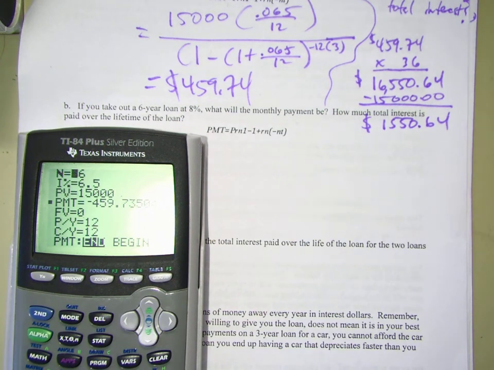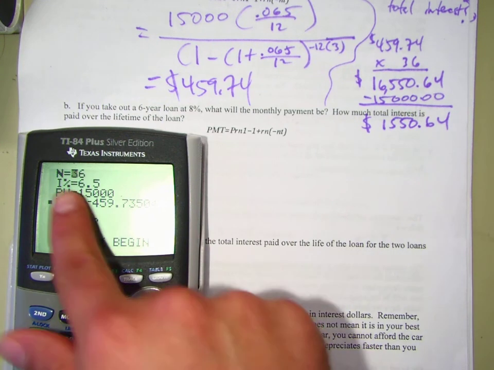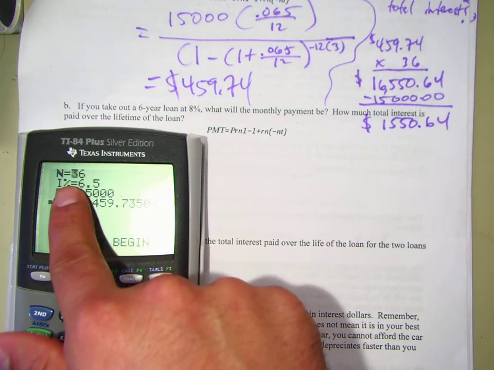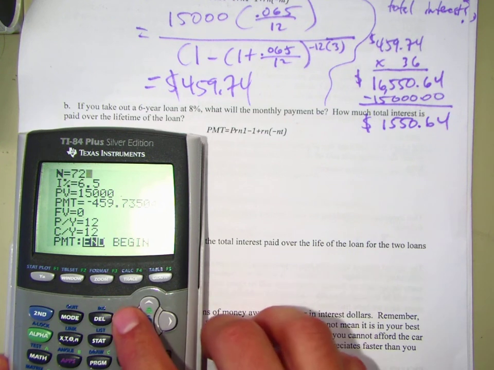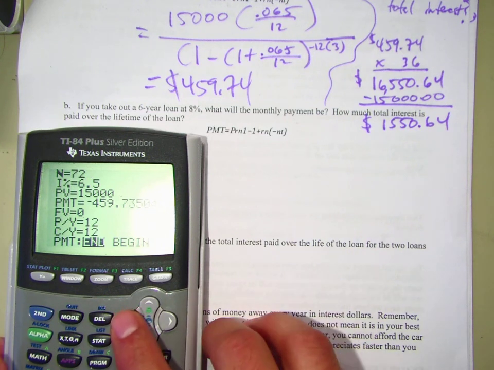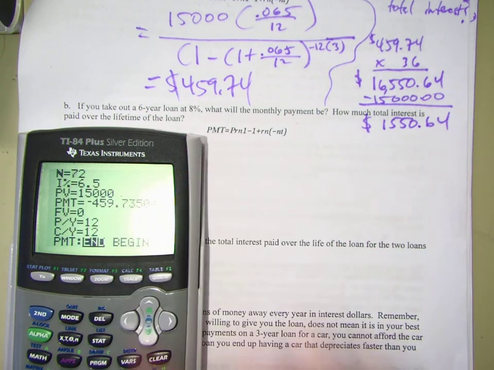Right, because it's written as a percent in the formula. What should N be? 72. Hey, you know what else? If you don't know, you can just say, well, N is going to be 12 payments a year times 6. And then it will automatically do it for you.